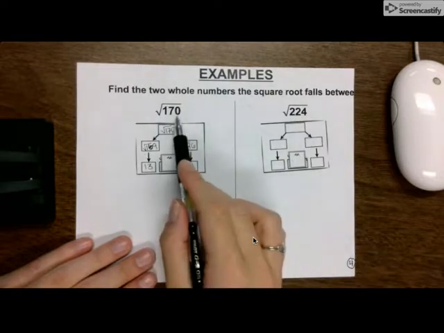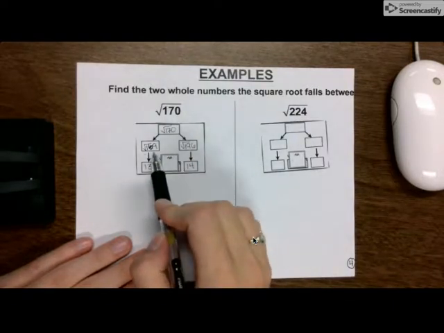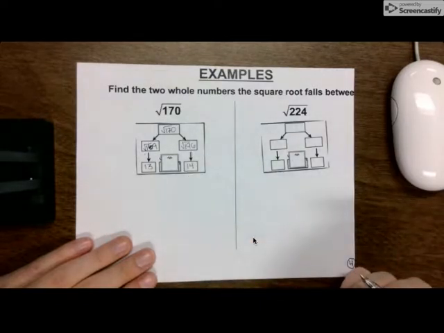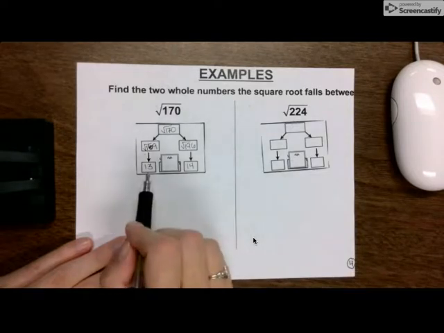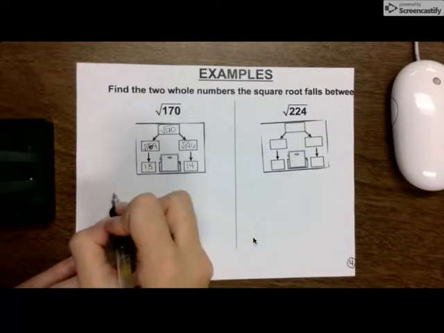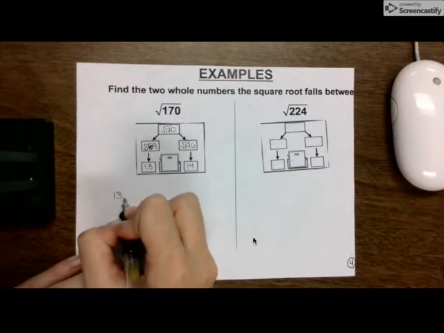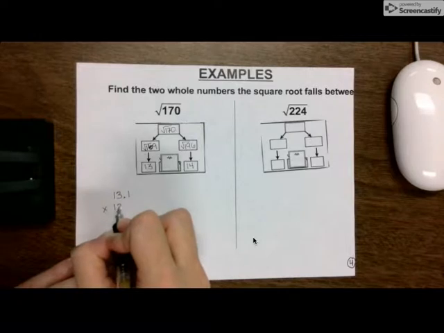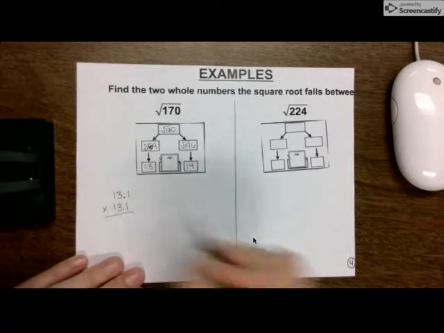Is 170 closer to 169 or closer to 196? It's closer to 169. So that means if you were looking at a number line, it'll be closer to 13. So we're going to do 13.1 times 13.1.